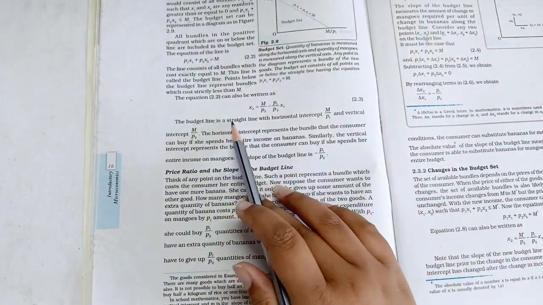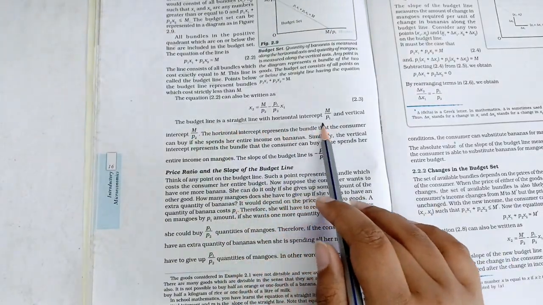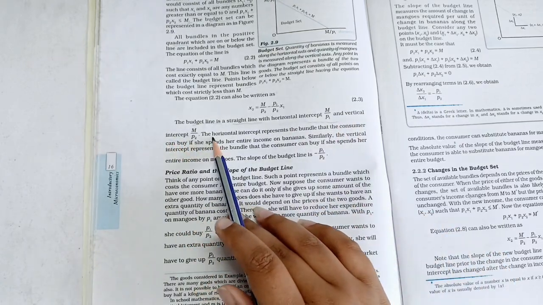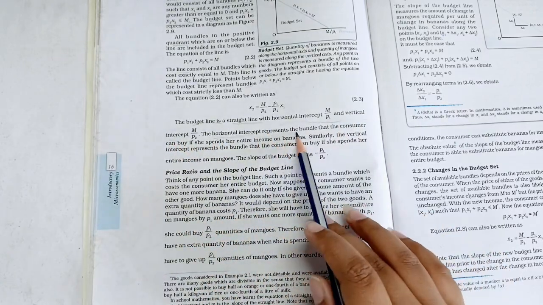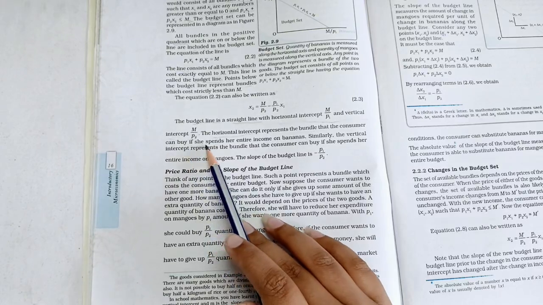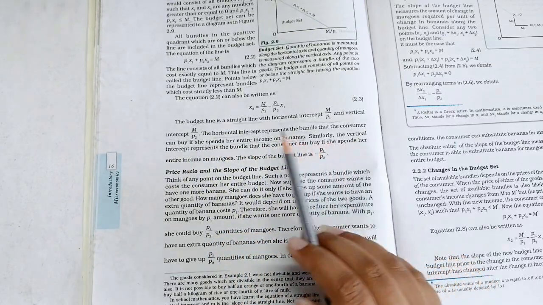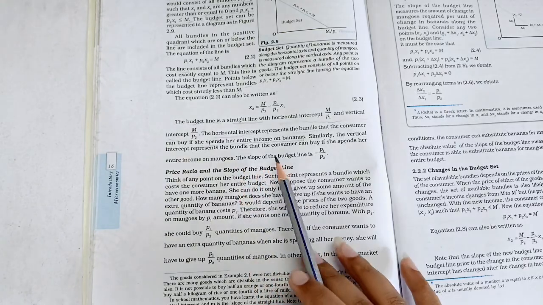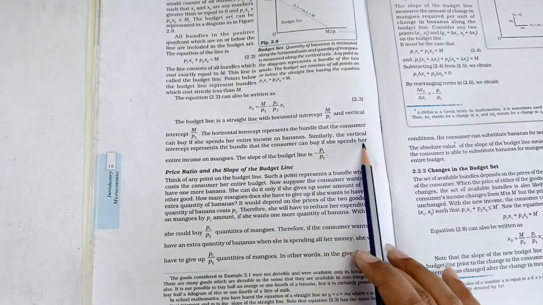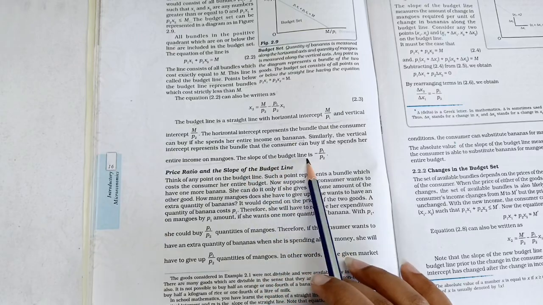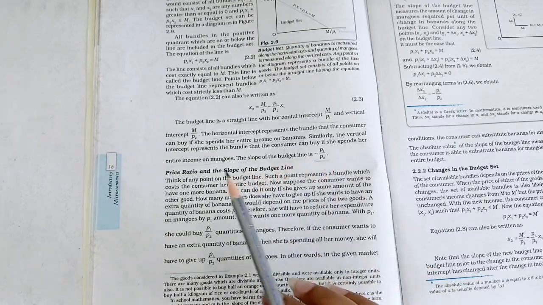The budget line is a straight line with horizontal intercept m/p1 and vertical intercept m/p2. The horizontal intercept represents the bundle that the consumer can buy if she spends her entire income on bananas. Similarly, the vertical intercept represents the bundle that a consumer can buy if she spends her entire income on mangoes. The slope of the budget line is -p1/p2.